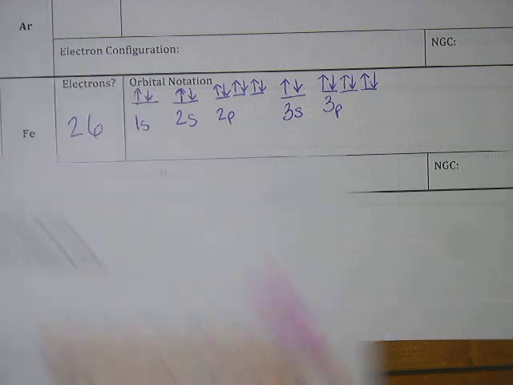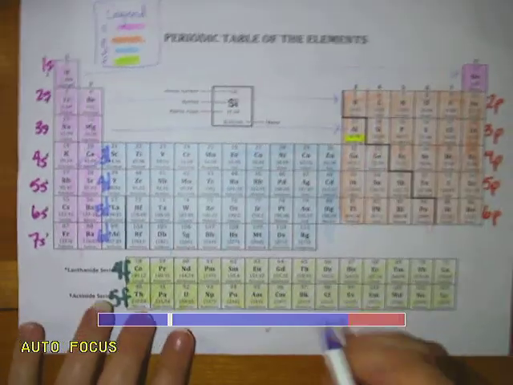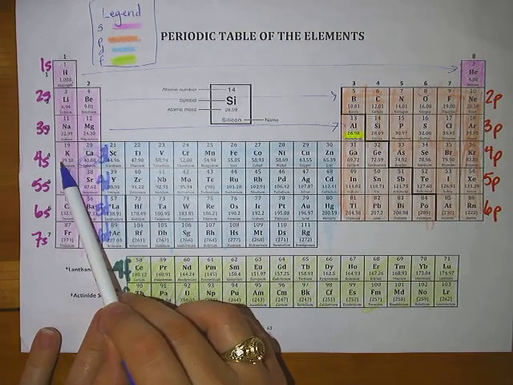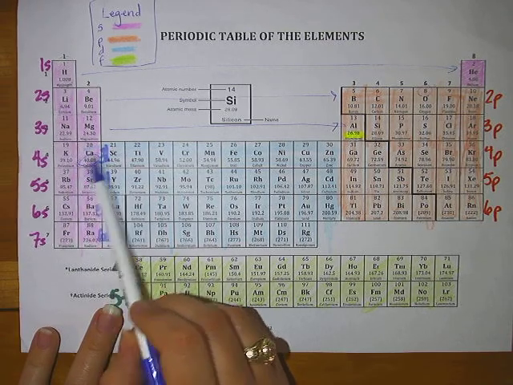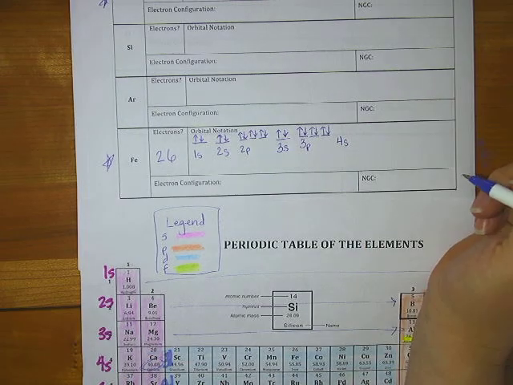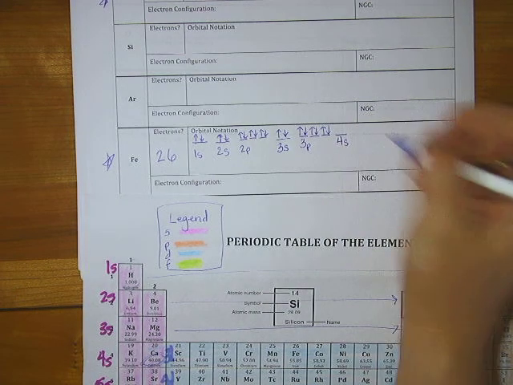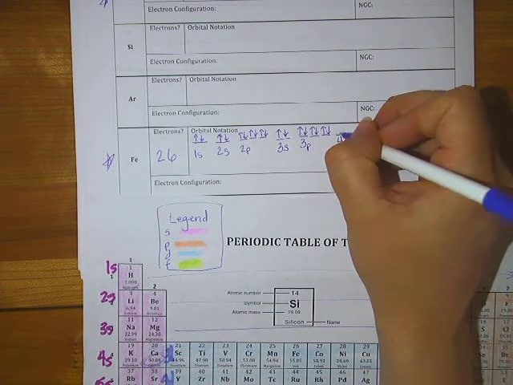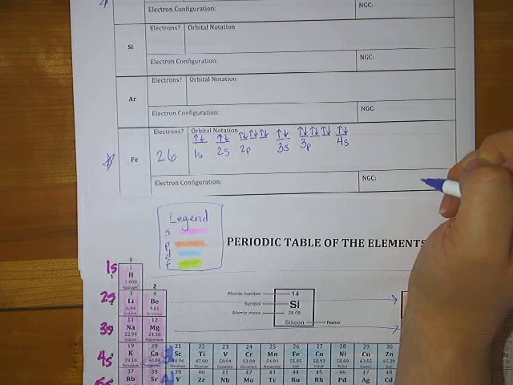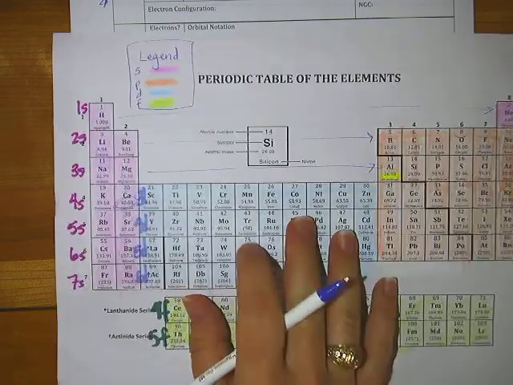Gotta keep going. 3p took me to the end of a row. So, again, just like if I were reading a book, when you get to the end of one row, you go down to the next row where 4s is. So I write 4s. S's get 1 blank, so I draw 1 blank. Each blank gets an up arrow and a down arrow. We're finally at 20. We still need 26, so we're not done.